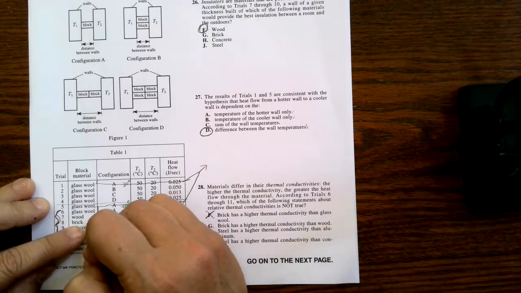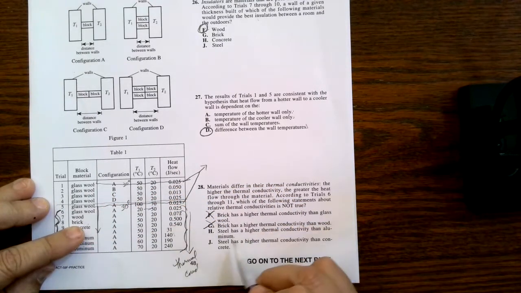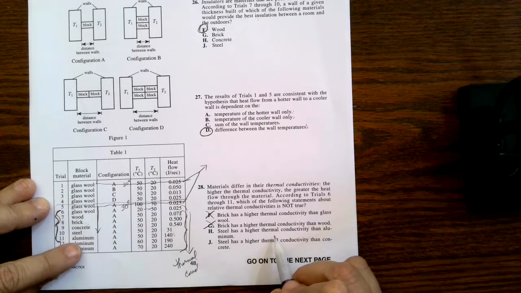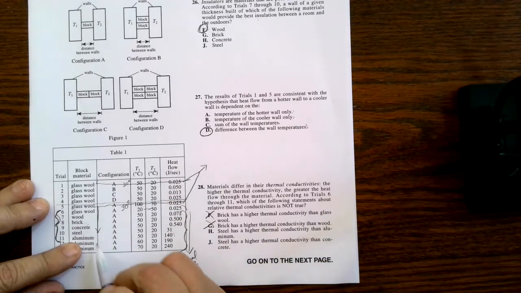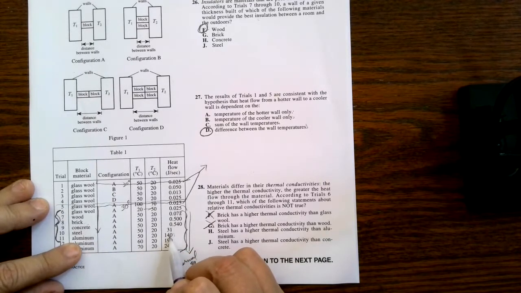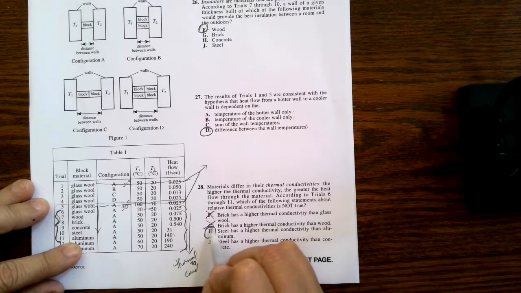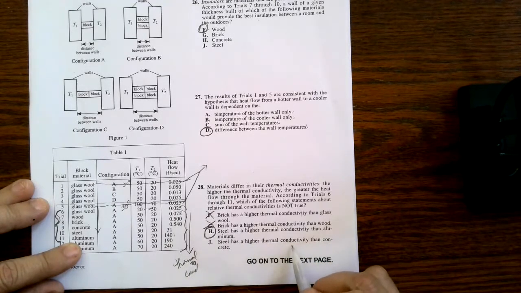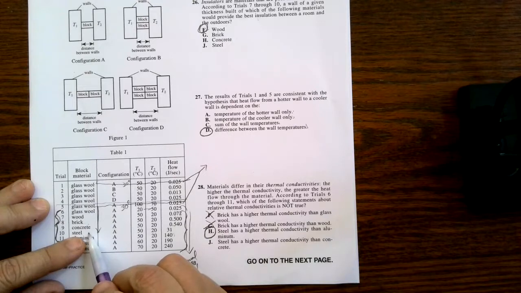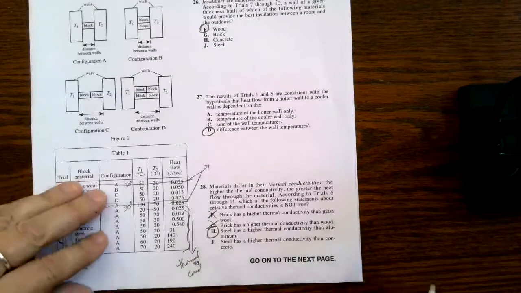So yes, brick is higher than wood. Steel has a higher conductivity than aluminum. But no, on here, steel is 31 and aluminum is 140. And so this is not true, but let's make sure. Steel has a higher conductivity than concrete. Yes, that's right. Concrete is below steel. So H is correct.